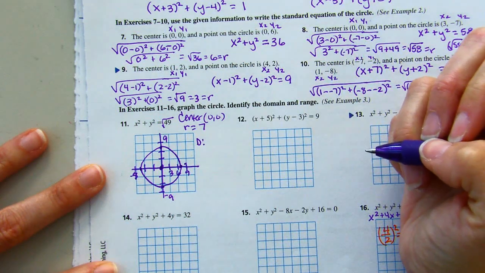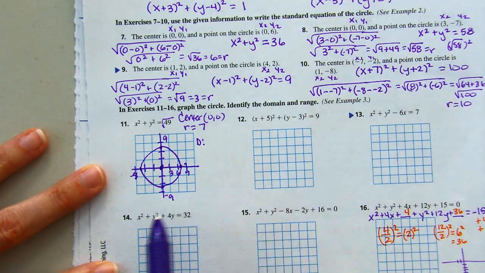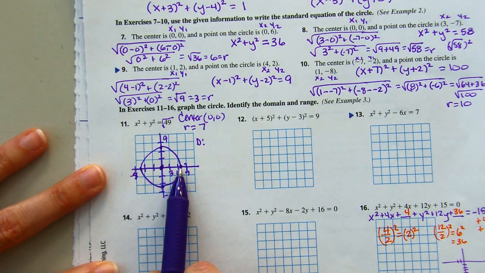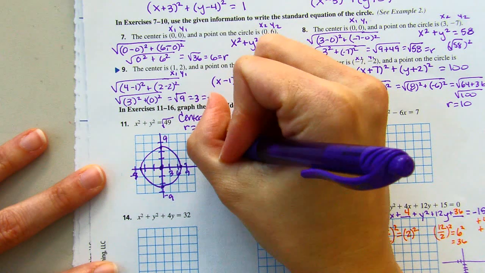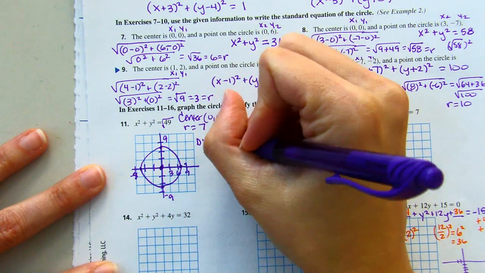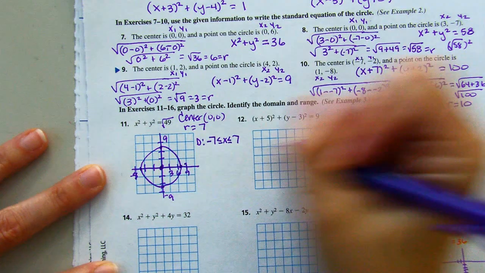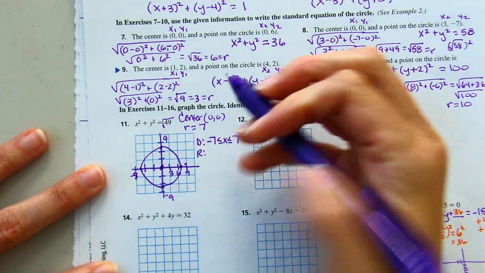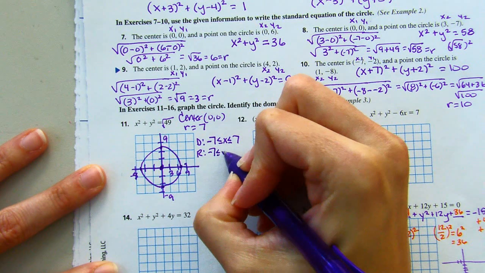Now, the honors classes needed to do domain and range. Domain is your x values, so it's how far over to the left and how far over to the right does our graph go. It goes from negative 7 to positive 7. And our range goes from negative 7 to positive 7. So our range is when we use a y.